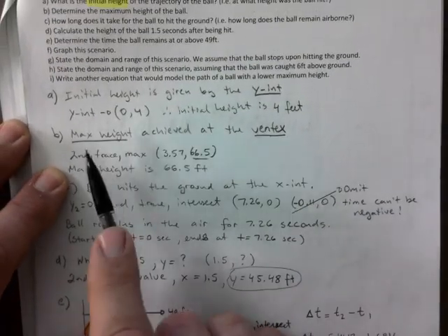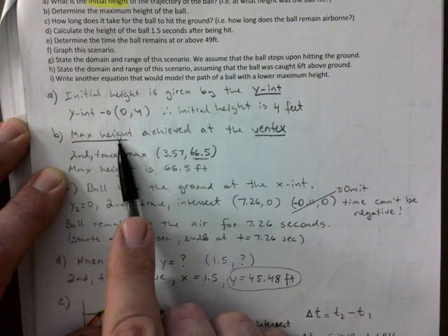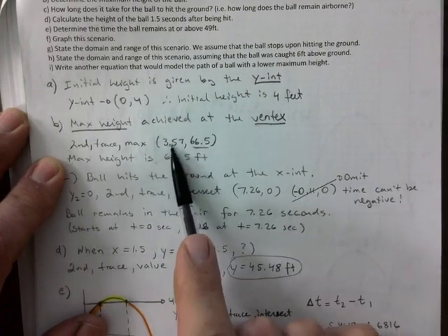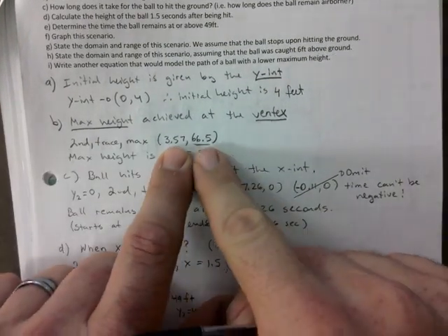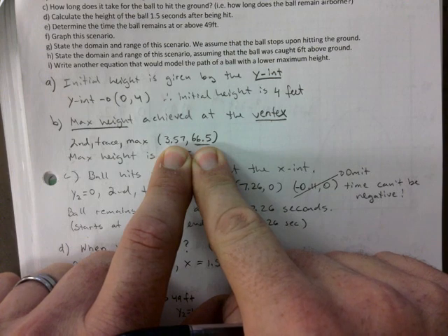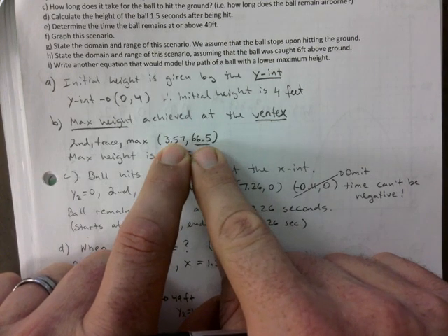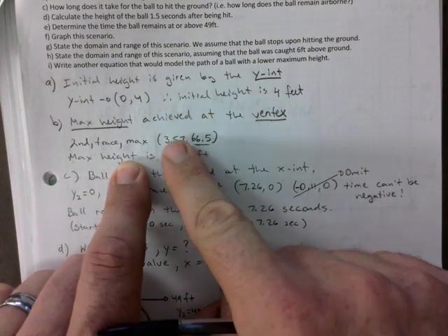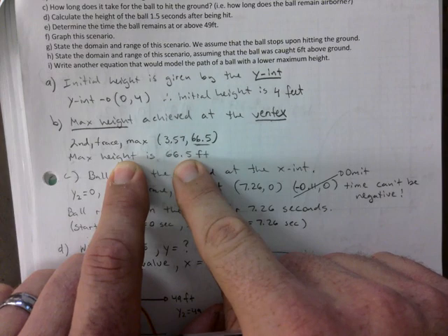When the question asks you what's the maximum height or the maximum profit or whatever, I don't want you to just tell me, like a lot of students know, okay, that's definitely the vertex, and then they just leave it like that. I need you to tell me, it doesn't have to be a long sentence, which one of these two numbers actually answers it.